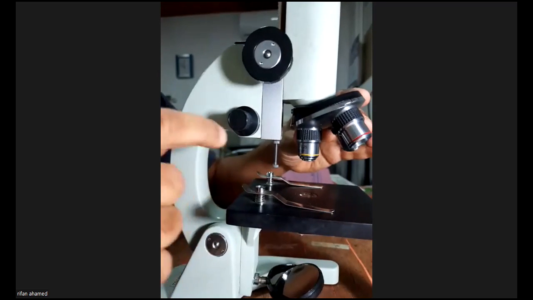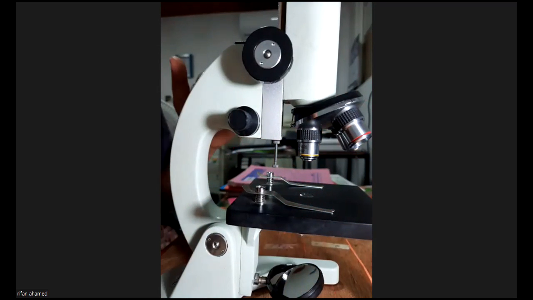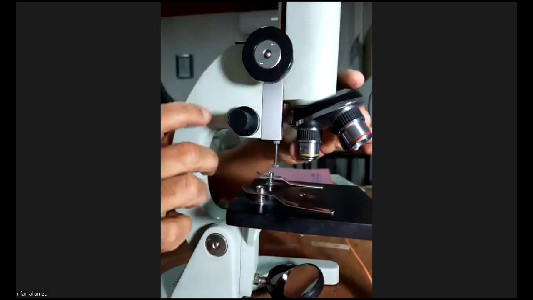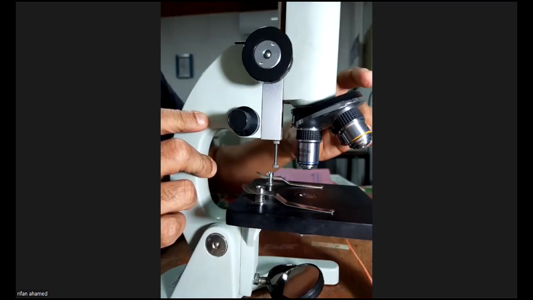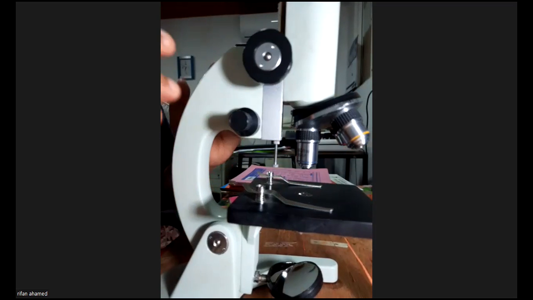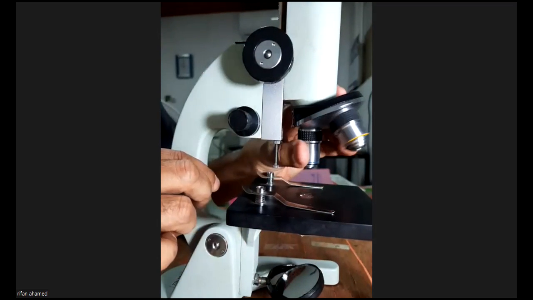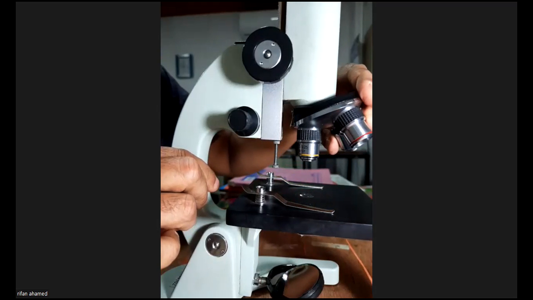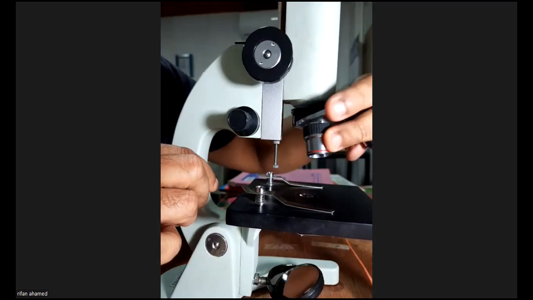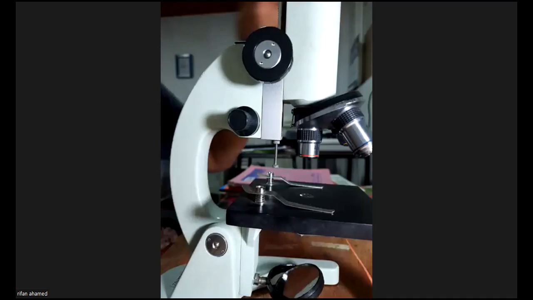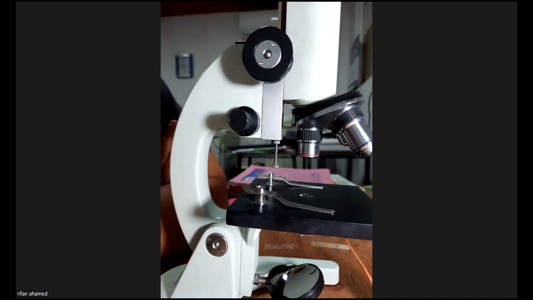You are seeing in the medium power. Now, if you bring it like this, now you see in the high power. Generally, the very first time, we always see it in the low power.